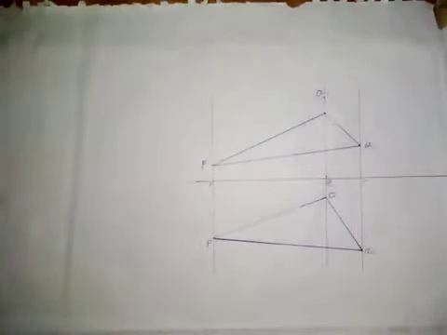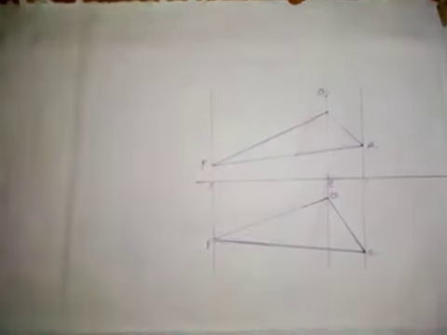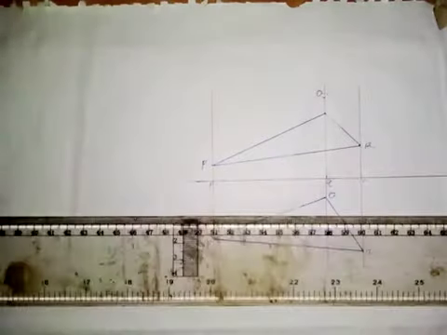So the next thing that we are going to do now is to bring out the shape that we're asked to produce. To do that, we have some things to do to be able to draw the true shape. We have some things that we need to do, which I'm going to show you here.